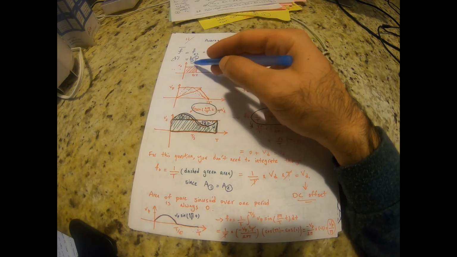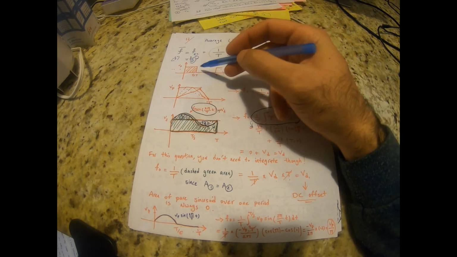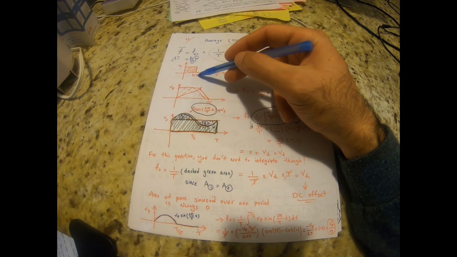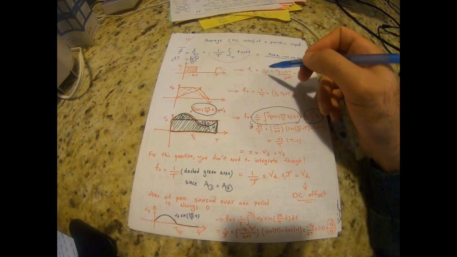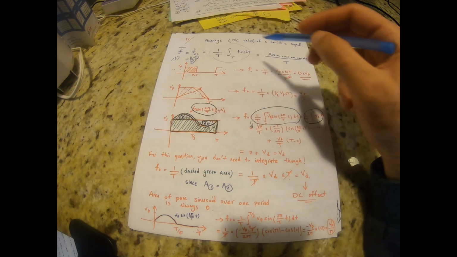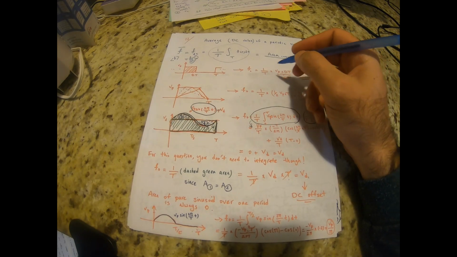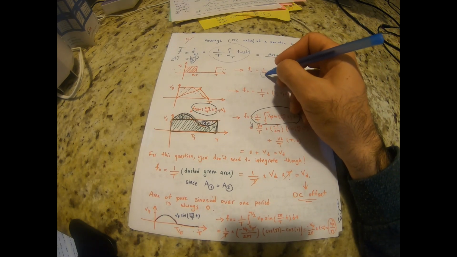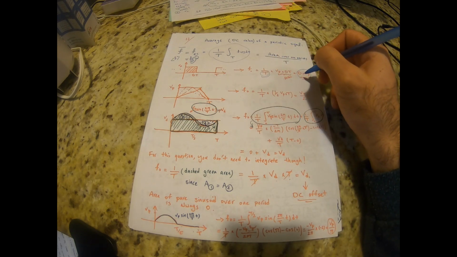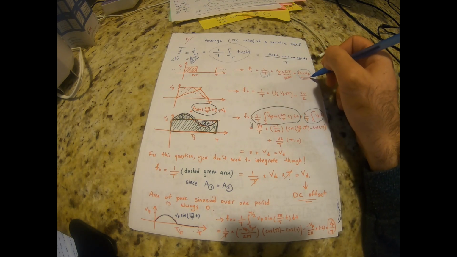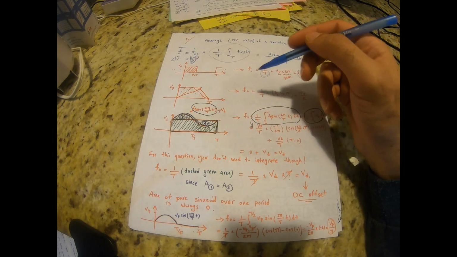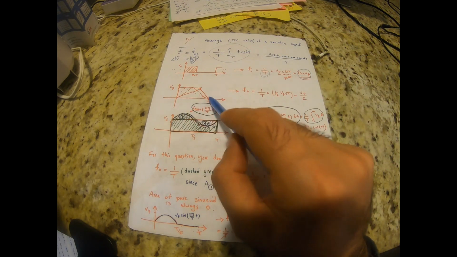Let's say you have a periodic signal, like a pulse signal with a duty cycle D. What is this term? It's going to be 1 over T, integral of dt times VP, so it's going to be D times VP. Some of you forgot to divide by T. You shouldn't see any time component here for this circuit. What if we have a triangular wave?